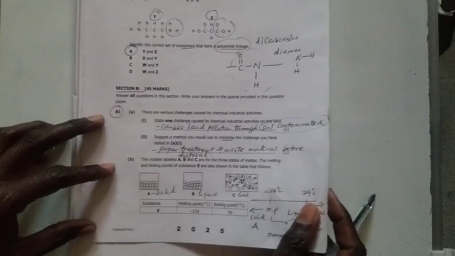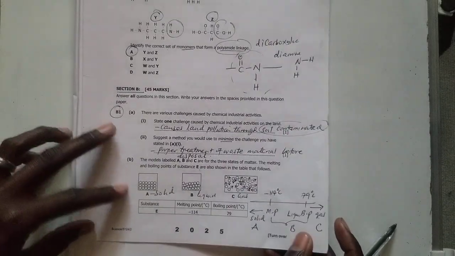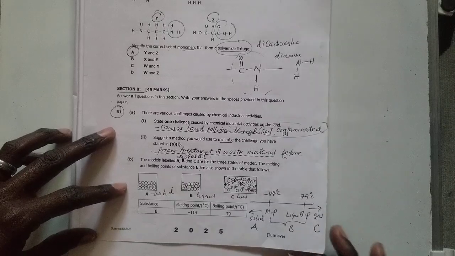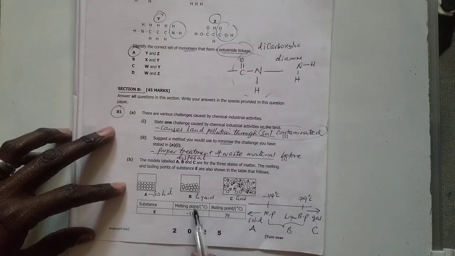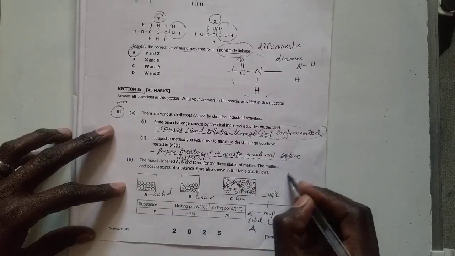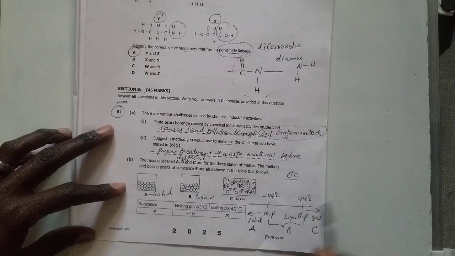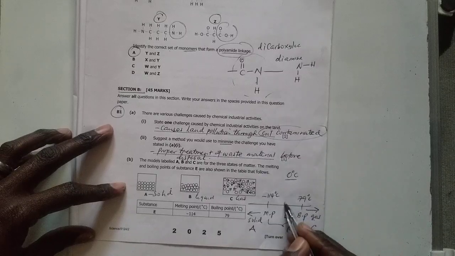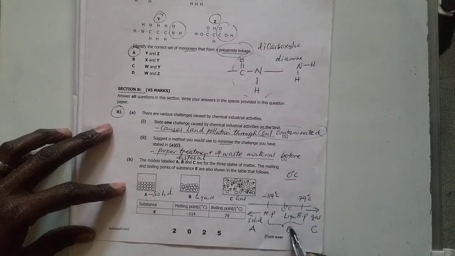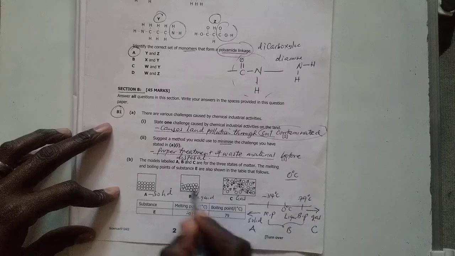So where is 0 degrees? 0 degrees will be found in between there. So it is supposed to be in liquid form. So the model is B.